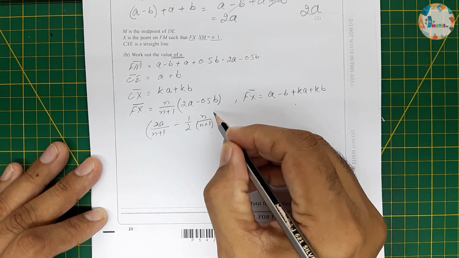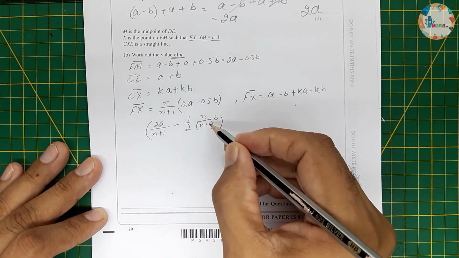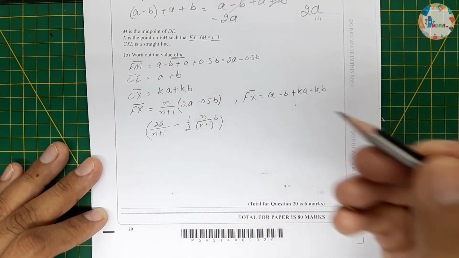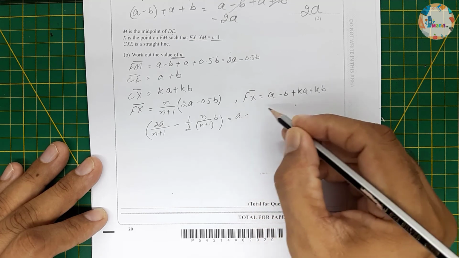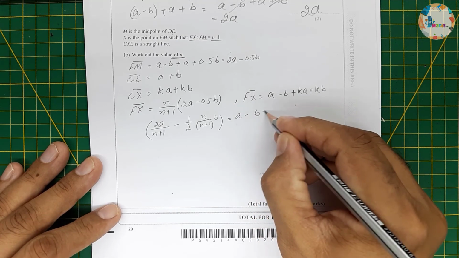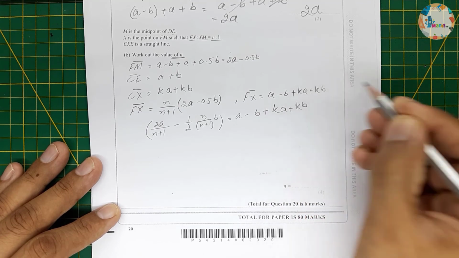This is n plus 1, sorry. So after opening we can get this, and this is equal to this one, a minus b plus ka plus kb.